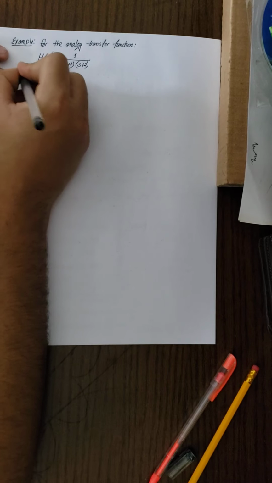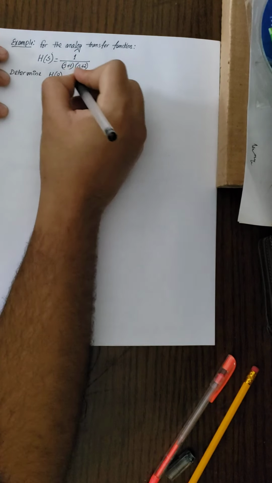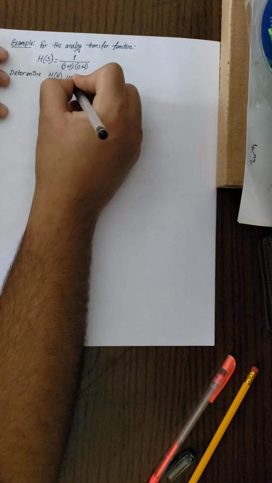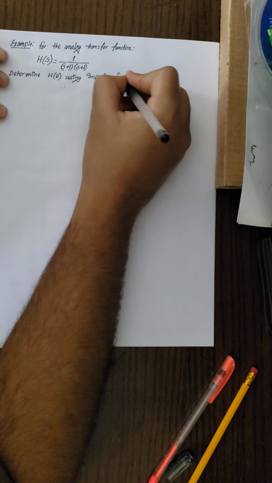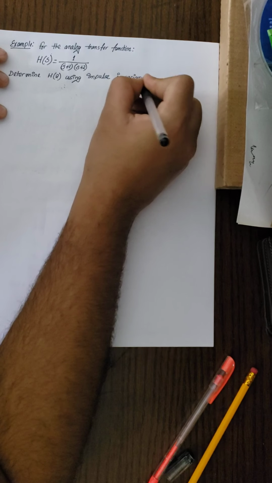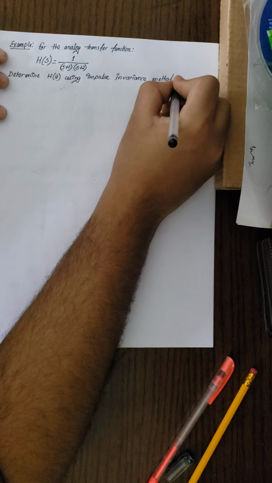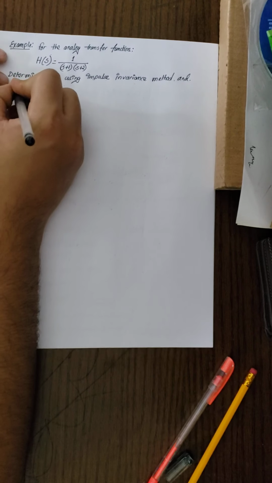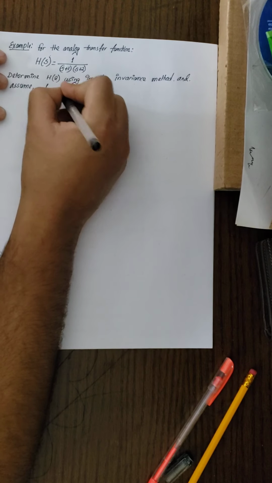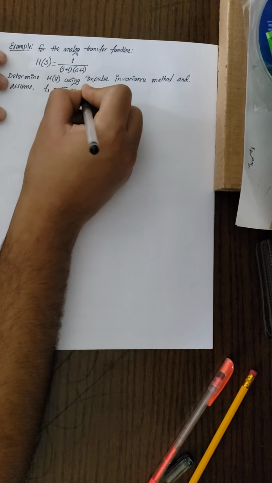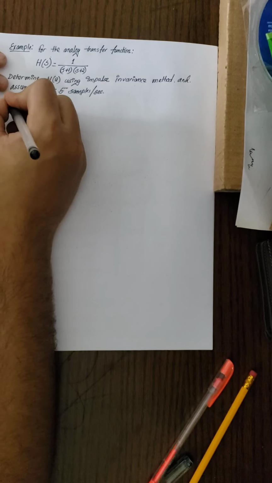Determine h of z using impulse invariance method, and assume the sampling frequency f of s to be 5 samples per second. So let us go to the solution.